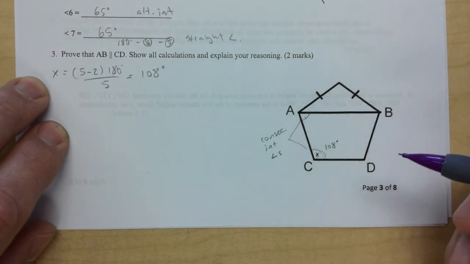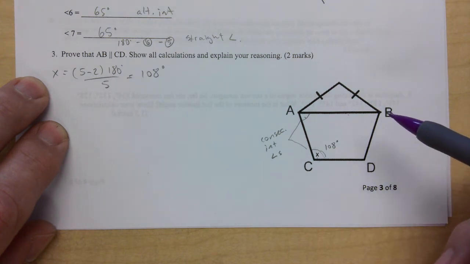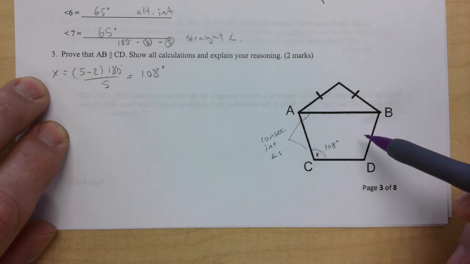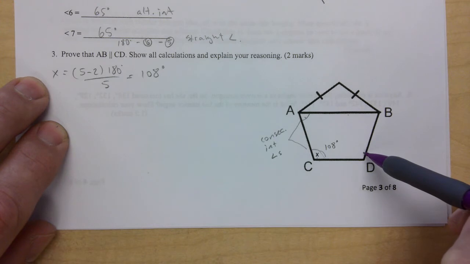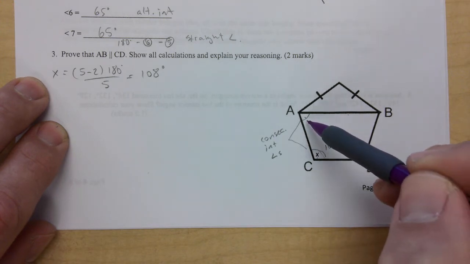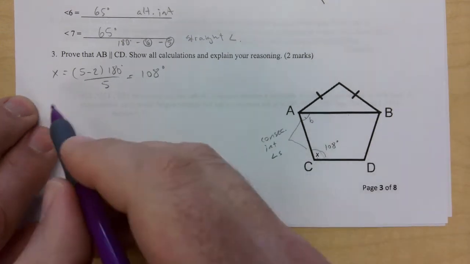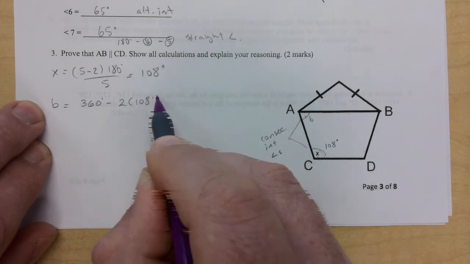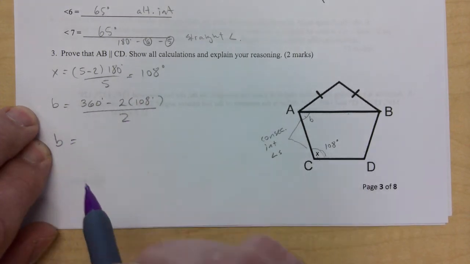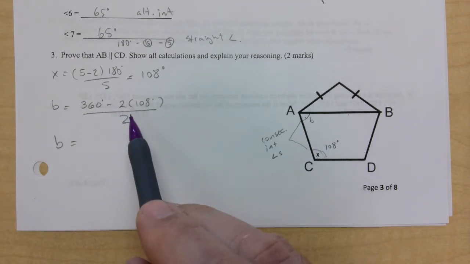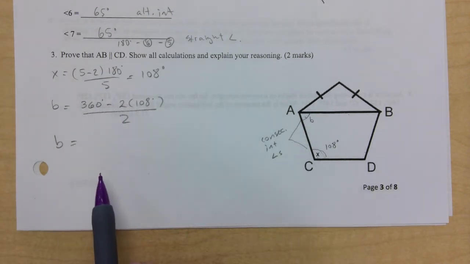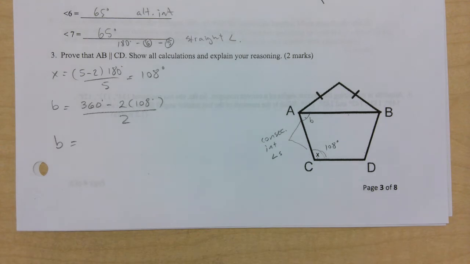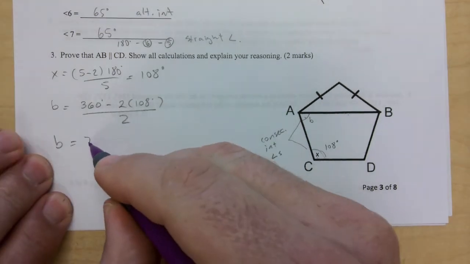To find this, you had a couple of options. You could have used the trapezoid, right? If you want to call this B, to get B, we go 360 minus 2 times 108, divided by 2. So this is 216, and we get 72. Yeah, 72. And so we put down 72 degrees.